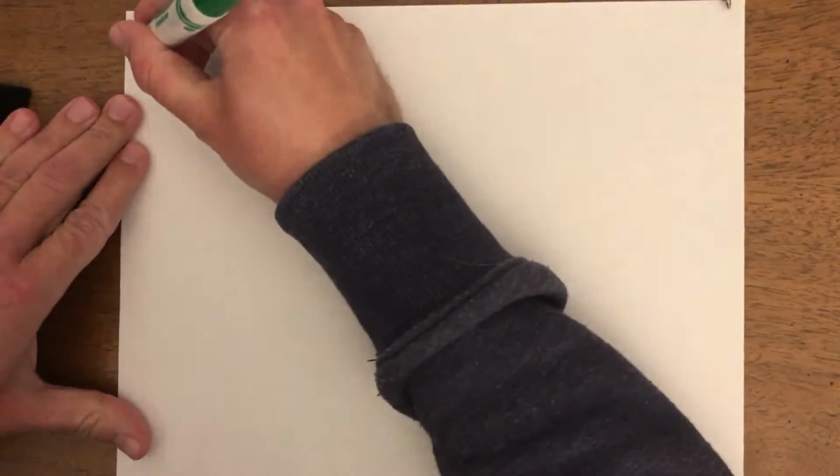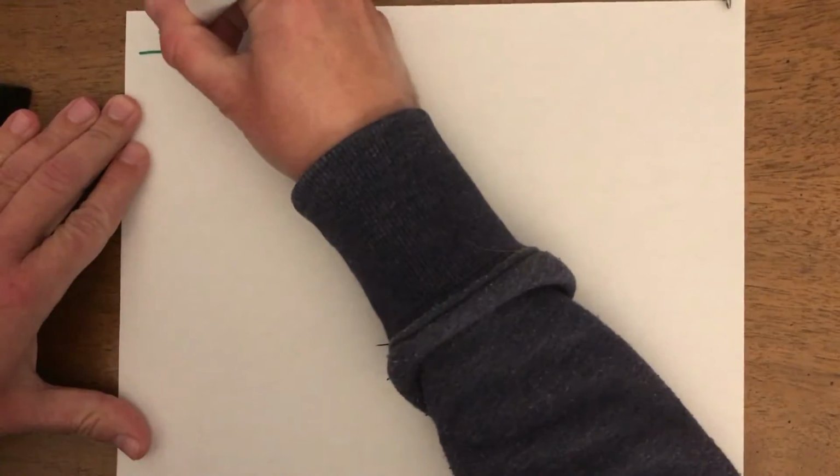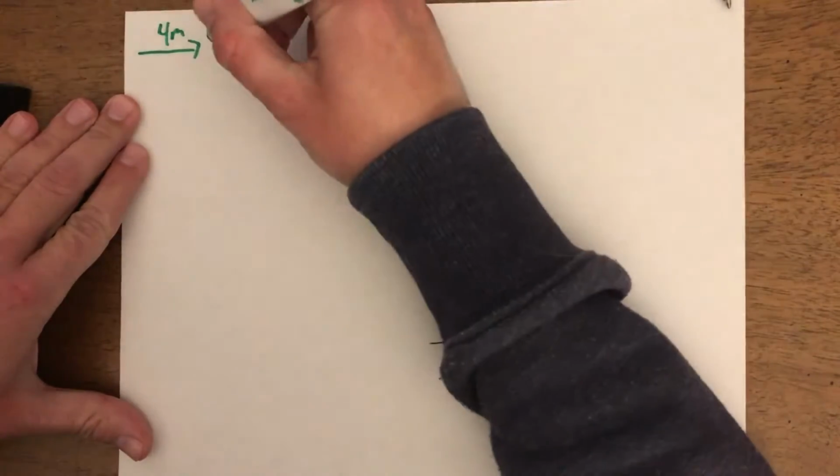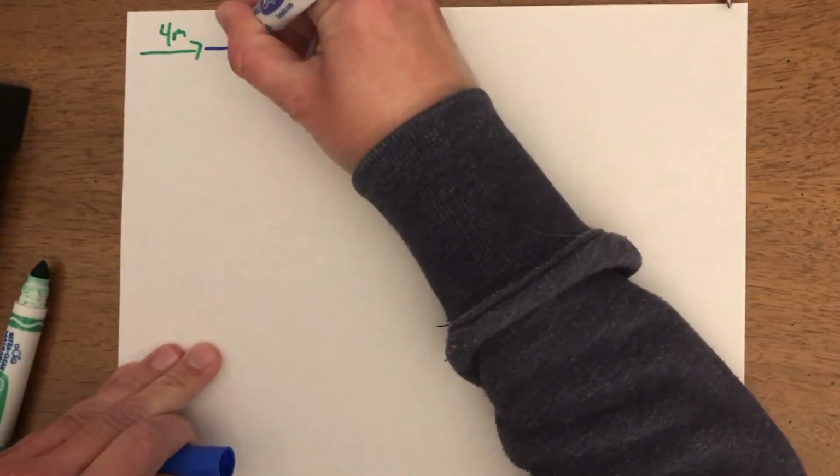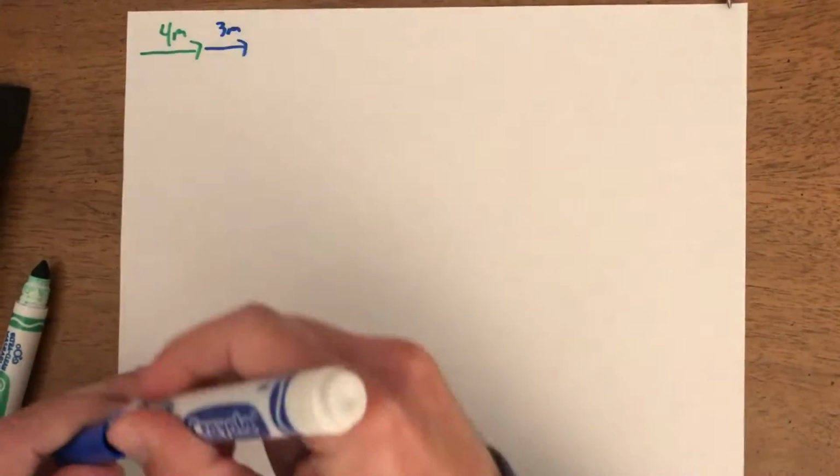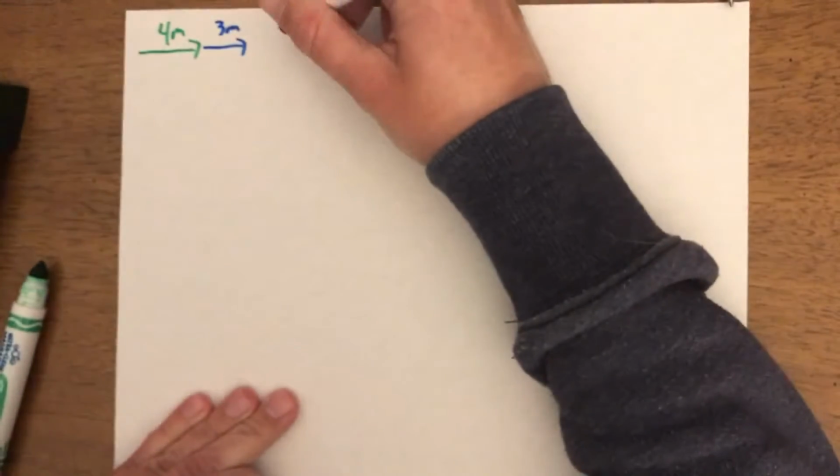So let's talk about displacement and distance again. We have seen, what if we walked 4 meters, let's say to the right, or you could say to the east or whatever, and then we walked another 3 meters to the east. What would be our distance and our displacement?